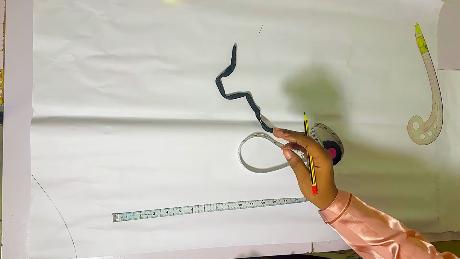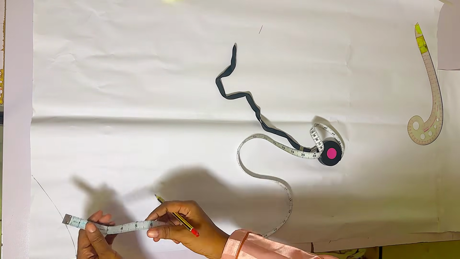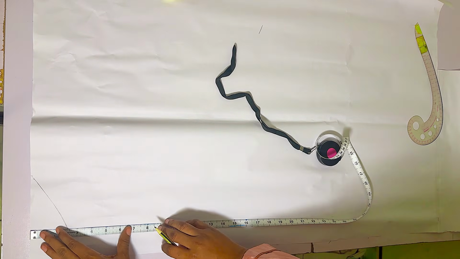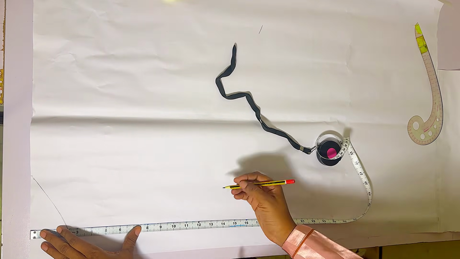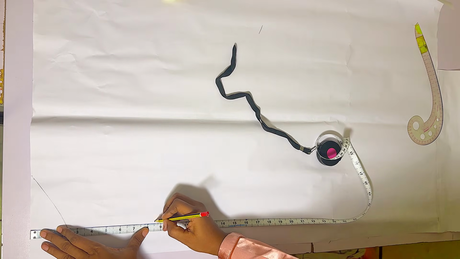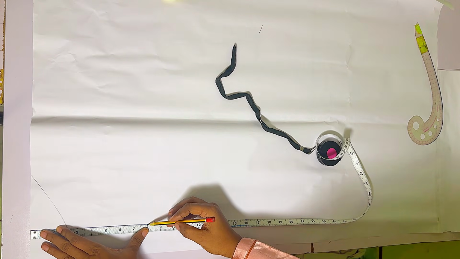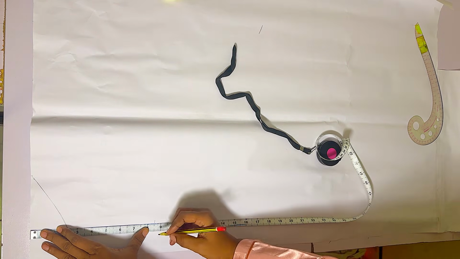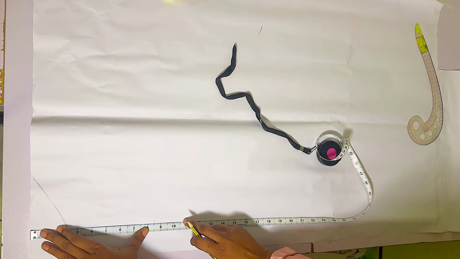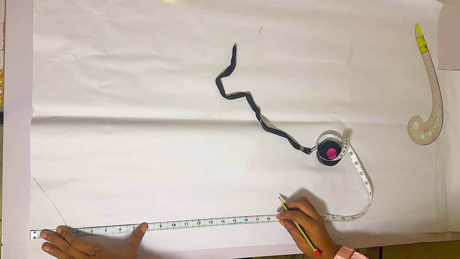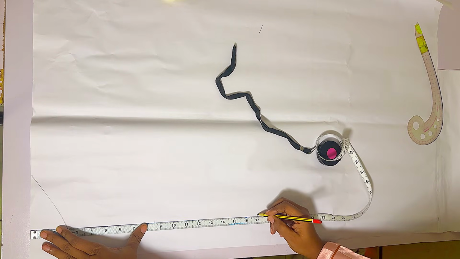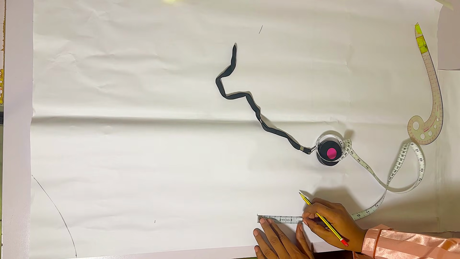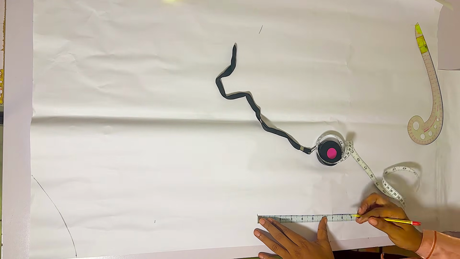The next thing I'm going to take is my vertical measurement. From my shoulder line, which is my border line, I'm going to come down to my chest line. For the sake of this dress, I'll be using 8.5 inches. My original chest line is 8 inches, but I'll be coming down by 8.5 inches for ease around the armhole. After that, I'm going to take my waistline, which is 17 inches, and from my waistline I'm going to come down by 10 inches, which is my hip line.